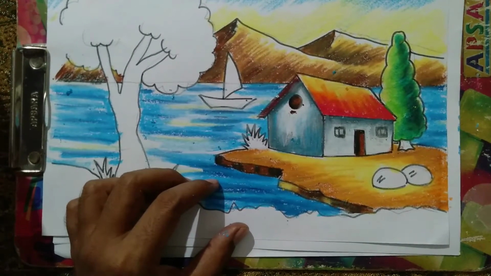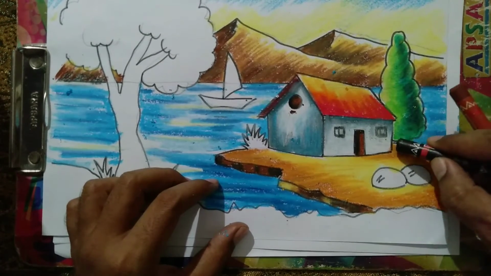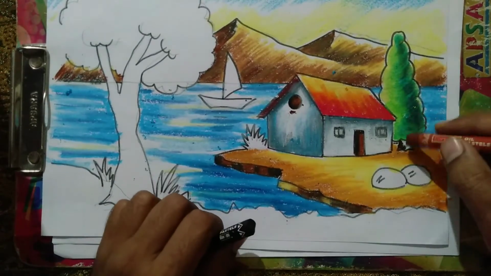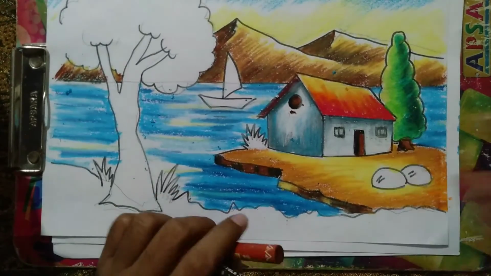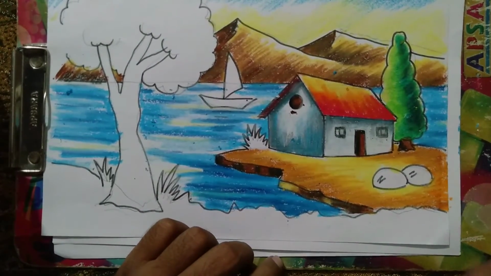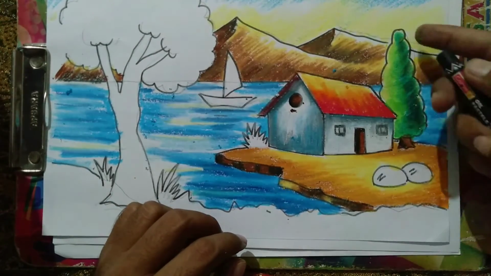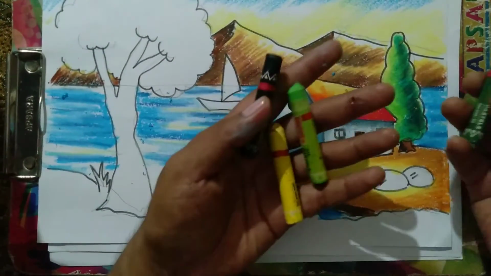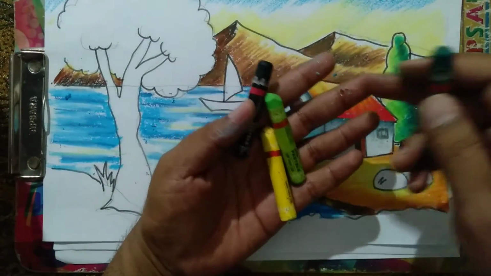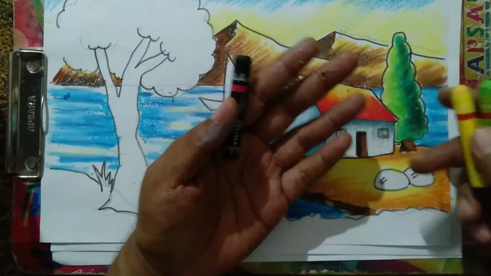Next, here the down part, fill brown and black. First you apply a little black, then brown. To make this tree, what colors did I use? Three colors and black. First I used black, then on that I used dark green. First black, then dark green, then light green, and finally yellow I used for this tree.